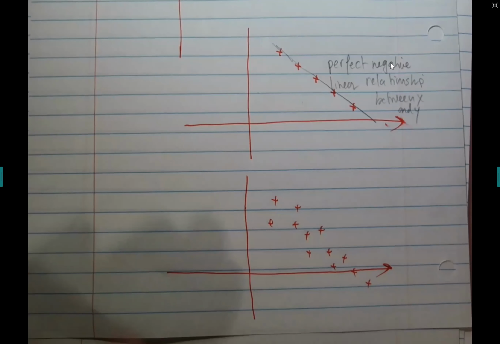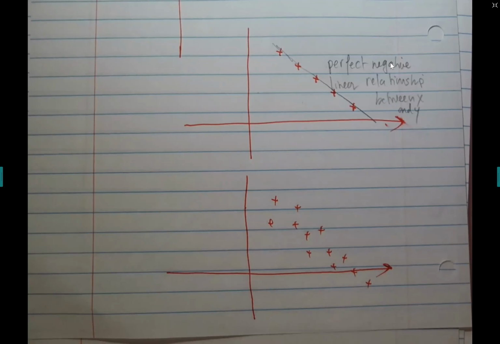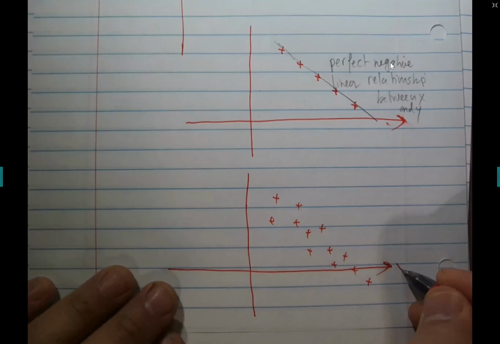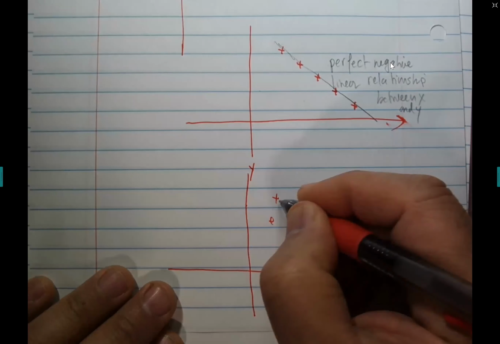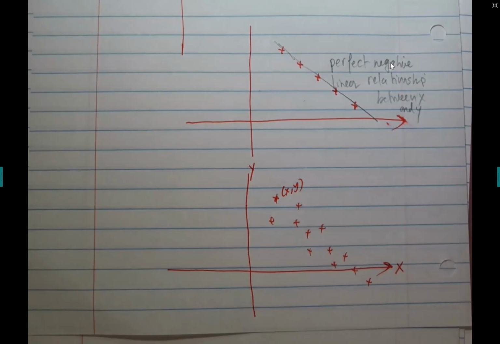What do you think, guys, here? Do you notice a trend? When I say a relationship, I'm asking you to notice a trend that relates the X and Y. These are the X values here, and these are the Y values. Each point has an X and a Y in it. It's an ordered pair. Do you guys feel that they are connected?